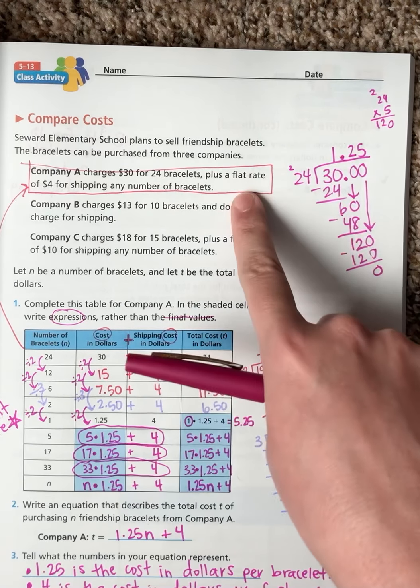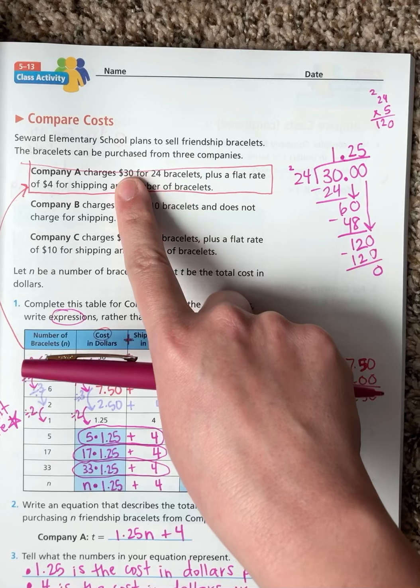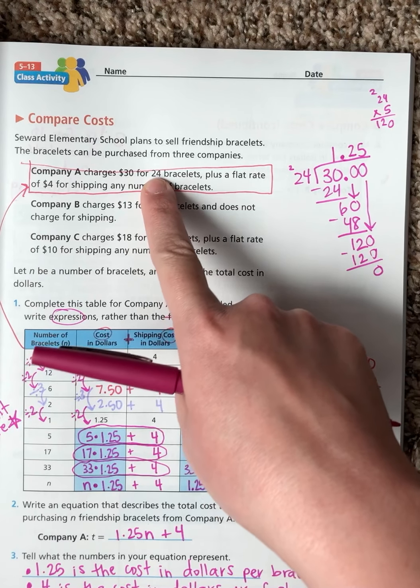So if you want to find the unit rate of something, you can take your money and divide it by the number of items you have.